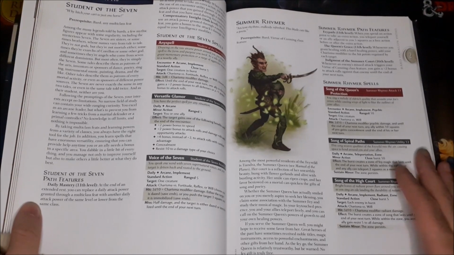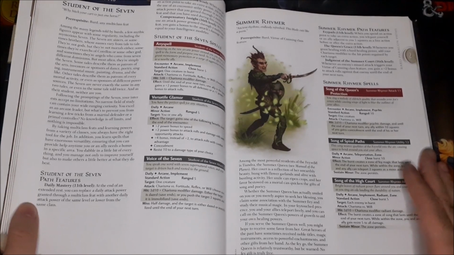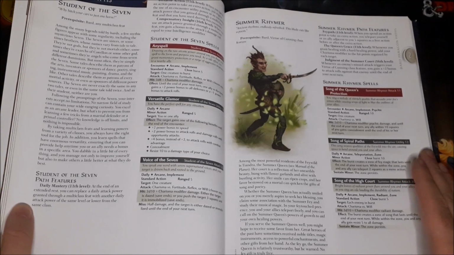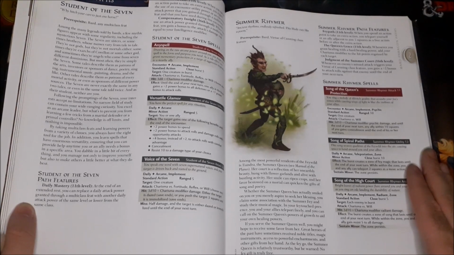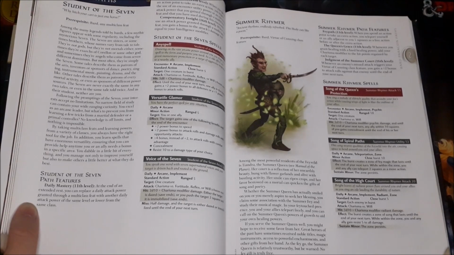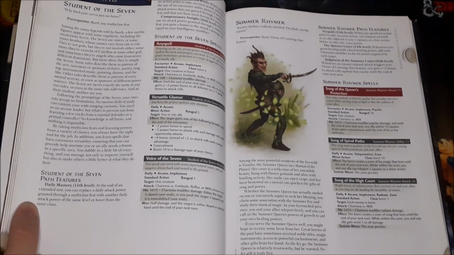No knowledge is off limits and nothing is impossible. By taking multi-class feats and learning powers from a variety of classes, you always have the right tool for the job. In addition, you learn spells that have enormous versatility, ensuring that you can provide help anytime you or an ally needs a bonus in a specific area. You dabble in a little bit of everything and manage to not only improve yourself, but to also make others a little better at what they do best.